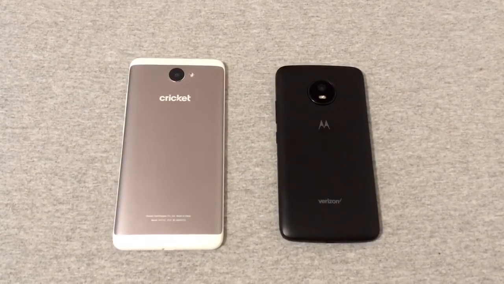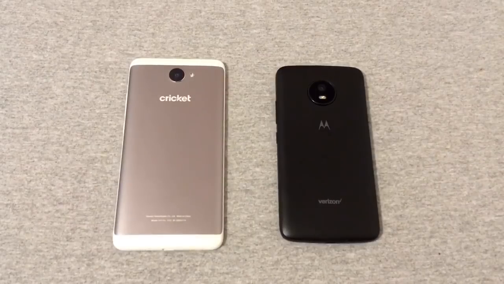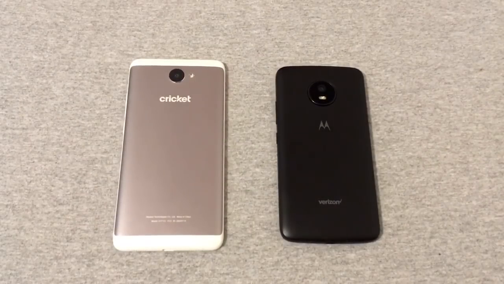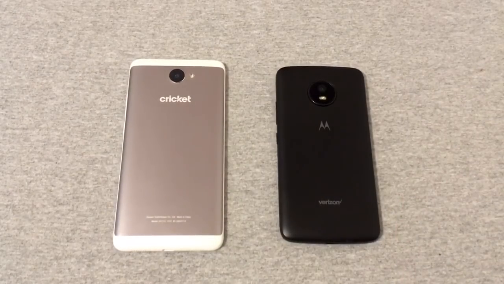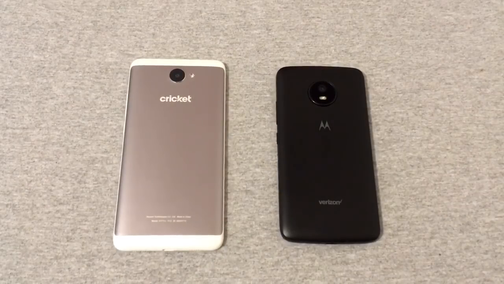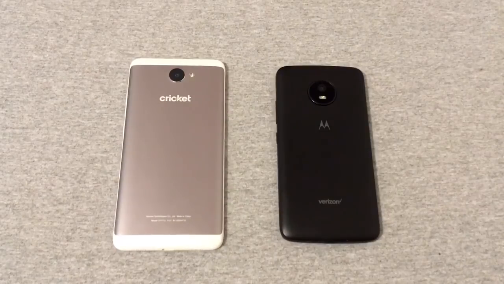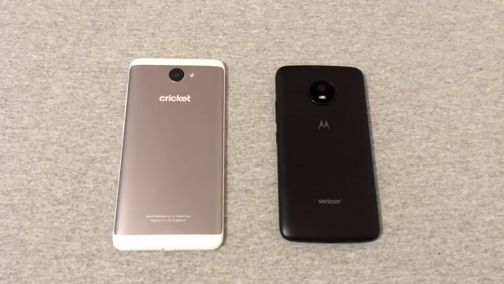Now, as far as cameras go, the Cricket has a 12 megapixel camera on the rear with an 8 megapixel camera in the front, and it records full 1080 front and rear. Now here on the Motorola Moto E4, it does have an 8 megapixel camera on the rear with a 5 megapixel in the front. It has a front and rear flash, and cameras are pretty solid on both of these devices. I have not had a chance to test out call quality on the Cricket phone. Moto E4 is pretty solid.